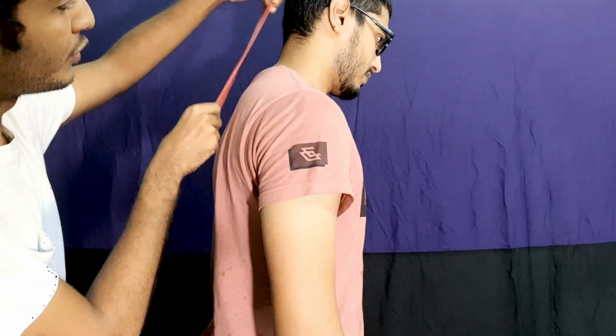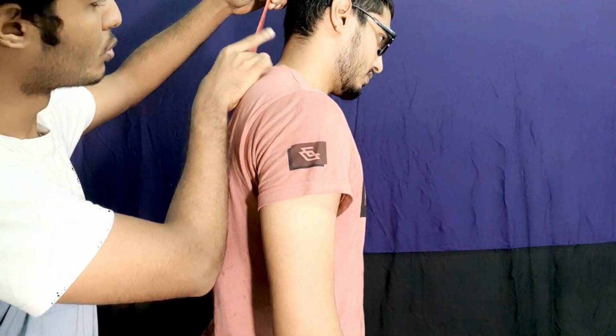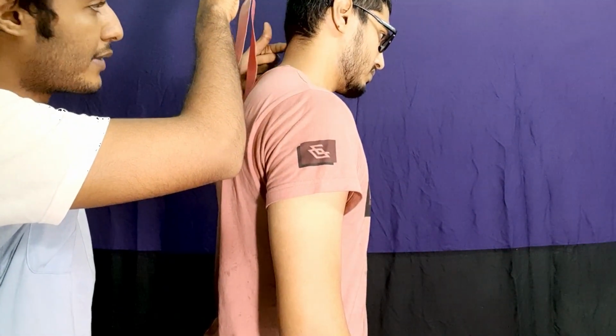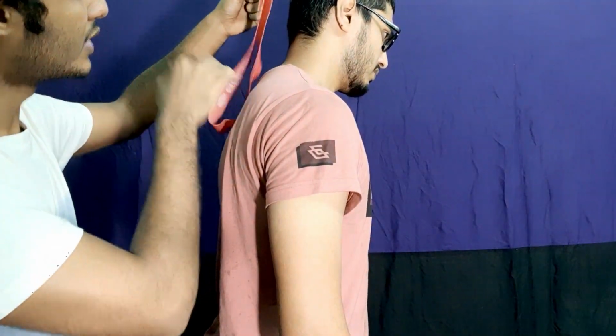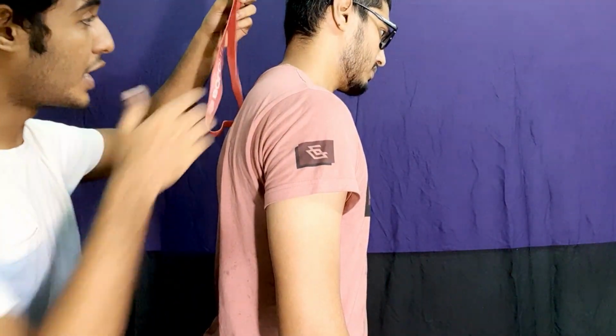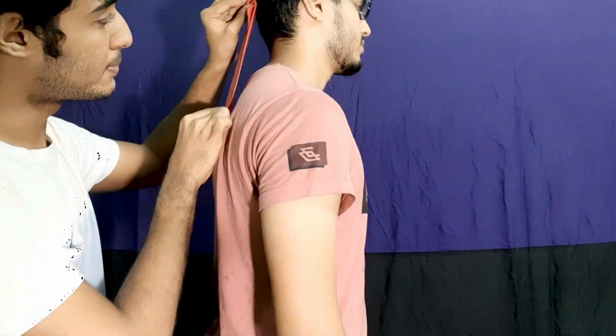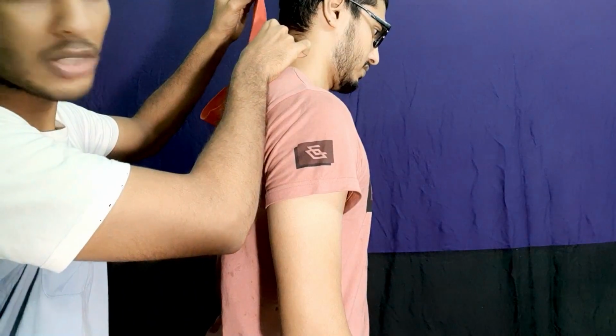So if it's more superficial, you can see, it has a larger moment arm. That is the distance from the muscle to your spine. This distance is way more. Can you see the gap over here? So it will create more movement at the spine because it has a larger moment arm.